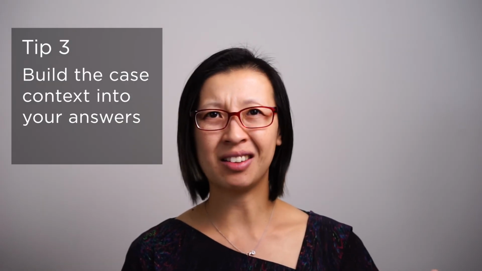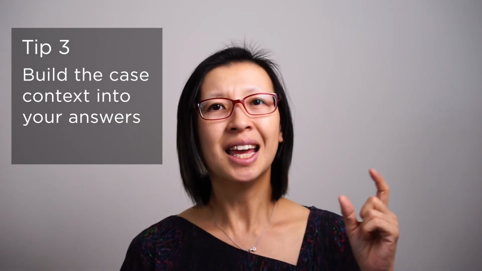My third tip is a really important one, and that is context is key to answering case-based exams. Don't give generic answers taken out of or memorized out of a textbook. Instead, what you need to do is take your theory and your understanding of practical application and merge it with the case information. Show me that you can link case plus theory to give me a unique answer in the exam.